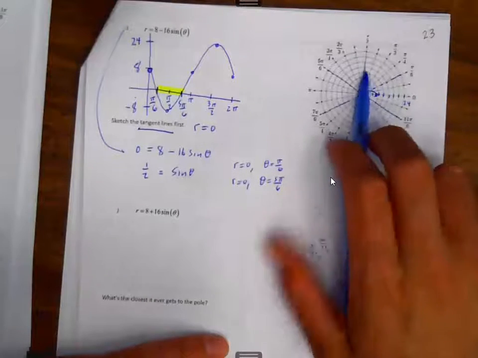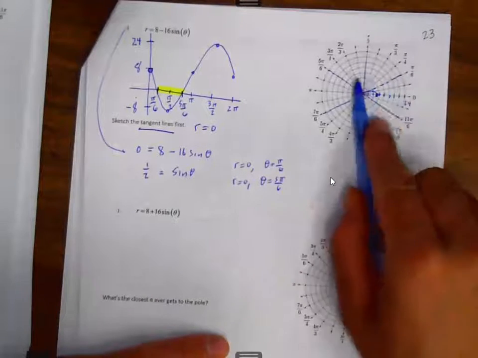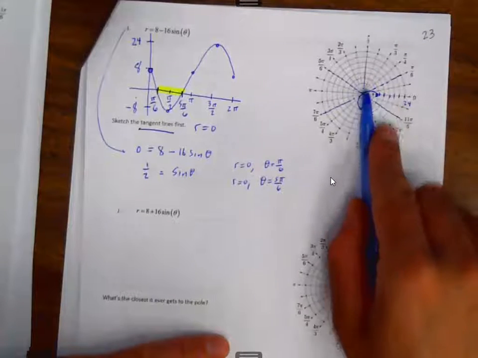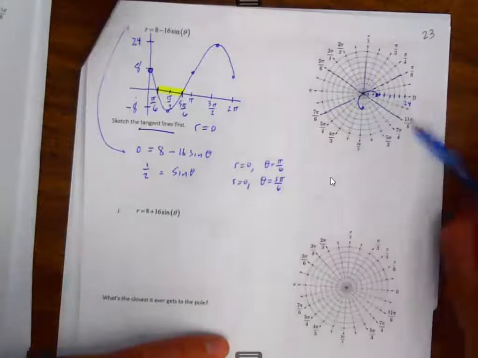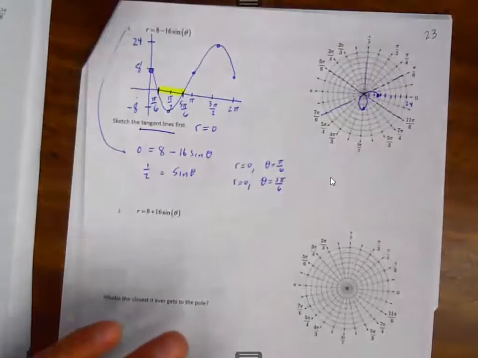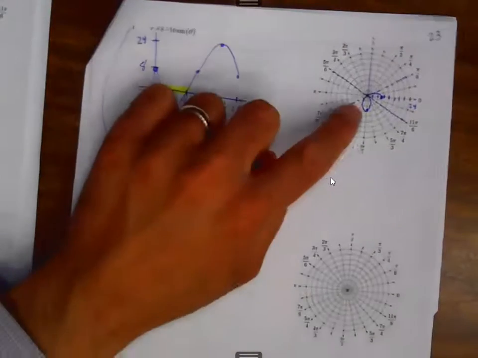All right, then from pi over 2 to 5 pi over 6, so from like here to here, r is going from negative 8 to 0. So it's going to be getting closer to the pole again. And at this point, you might be a little confused. You're like, what is this? Are these like 2 loops?